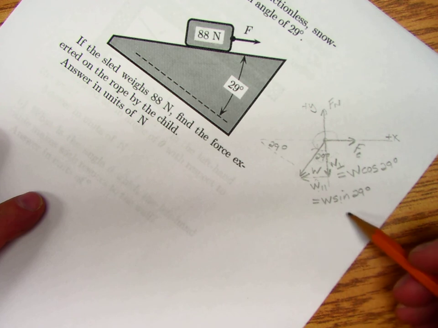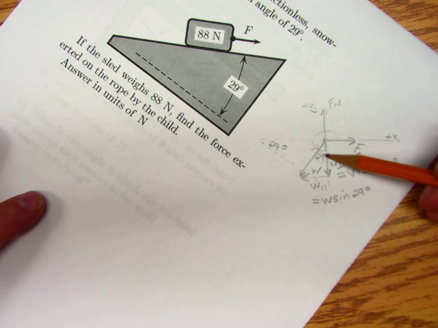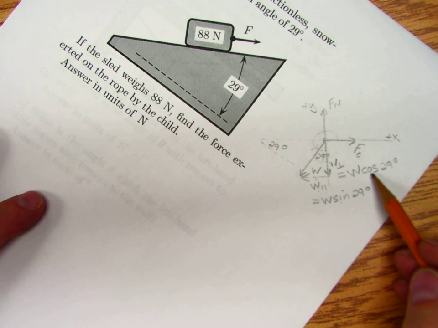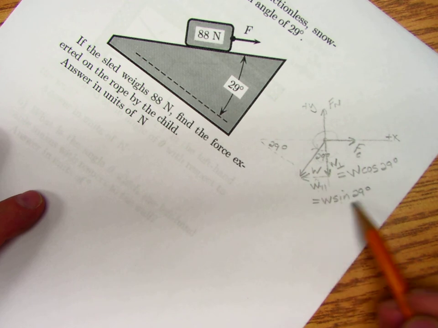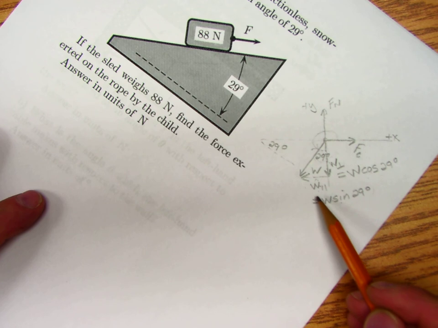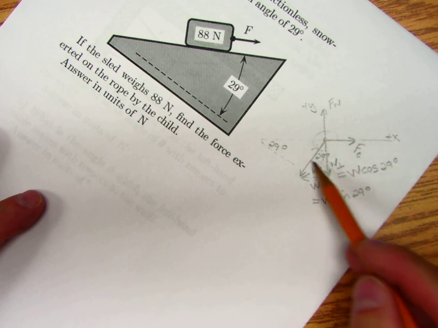So in other words, this is pointing in the negative y direction, but the cosine of 29 degrees is going to be positive. So we're going to have to put a negative sign here. We just need to be aware of that. Also, this is pointing in the negative x direction, but the sine of 29 is going to be positive. So we're going to have to put the negative sign in. You just need to keep that in mind when you take a shortcut. You have to know some things.